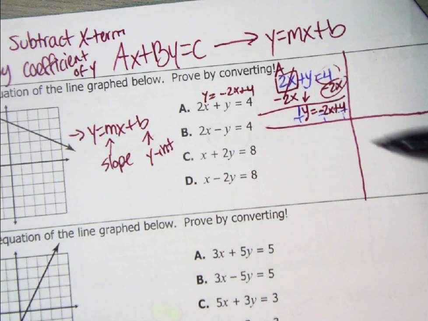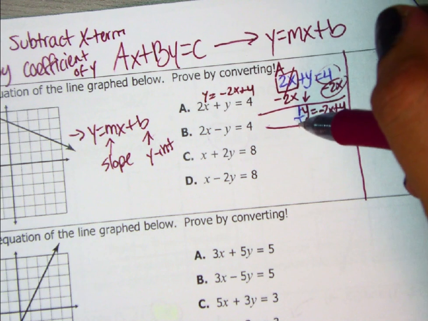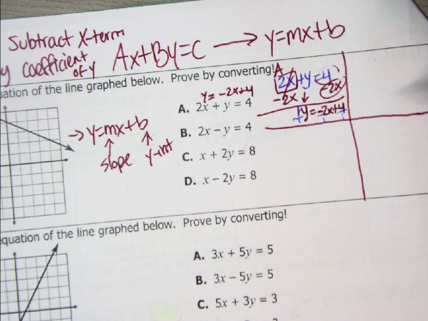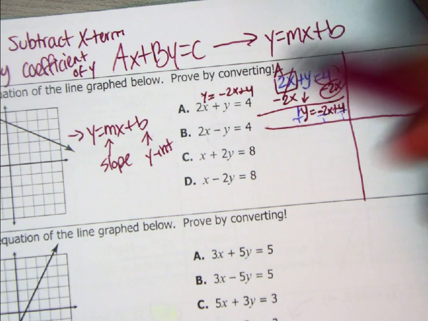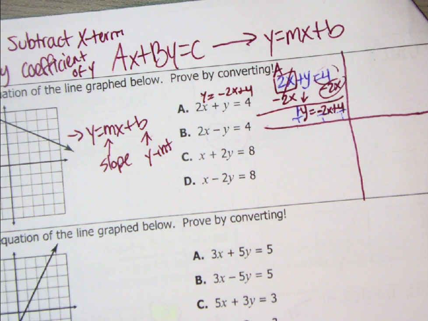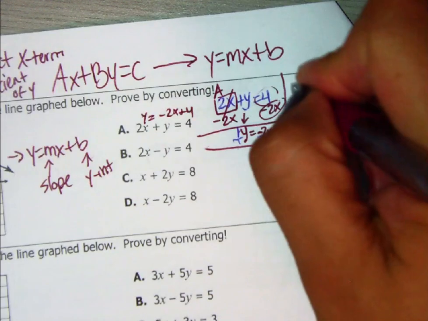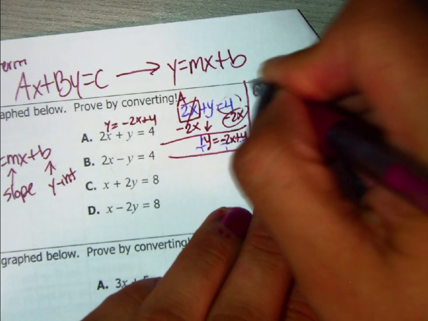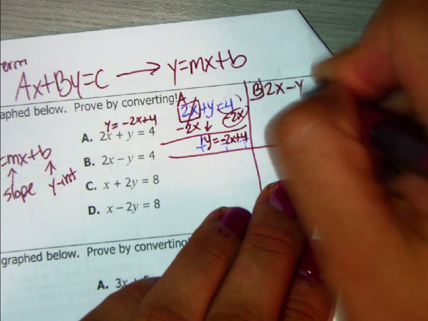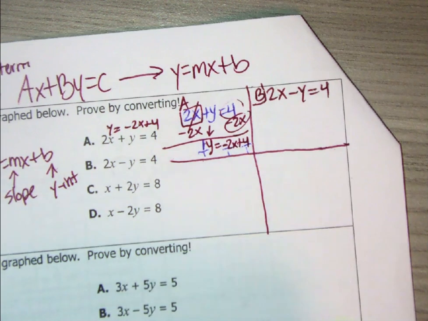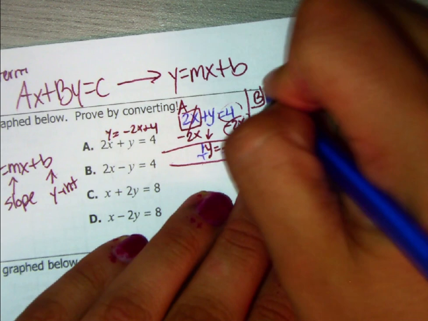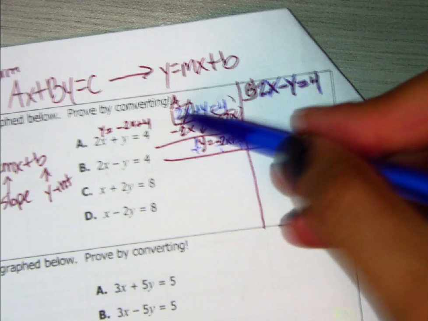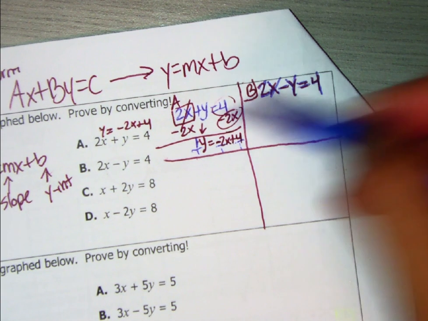And just to clarify again why, 1 divided by 1 is 1. Negative 2 divided by 1 is negative 2. 4 divided by 1 is positive 4. So that is letter A. Let's try letter B. We have 2x minus y equals 4. So very similar to the previous one. Sorry, let me write that in blue so it stands out. Very similar to that one, the only difference is now you have a negative y instead of a positive y.